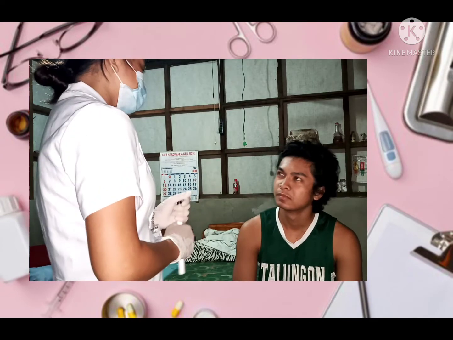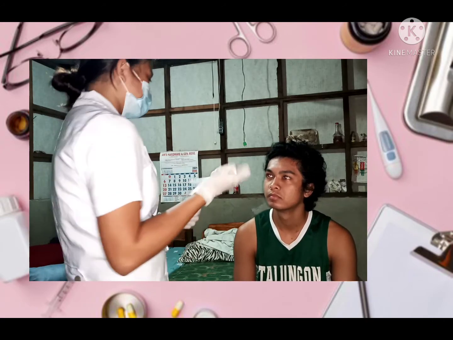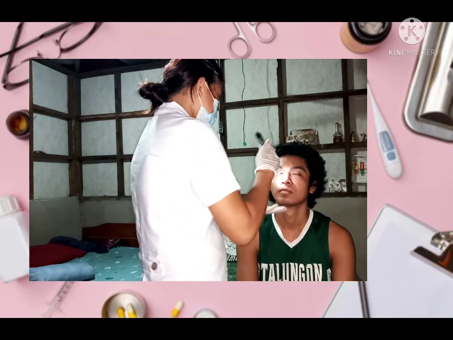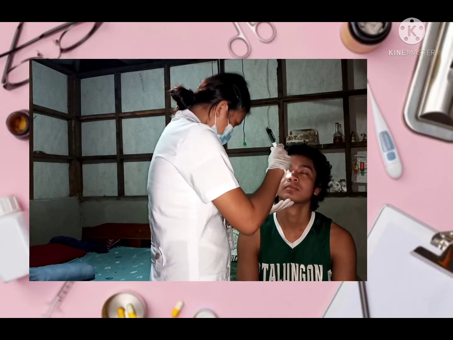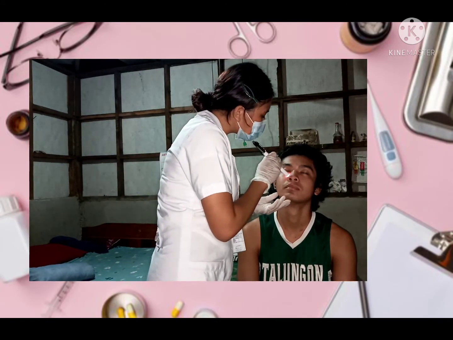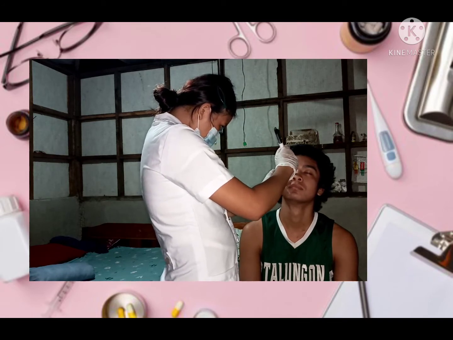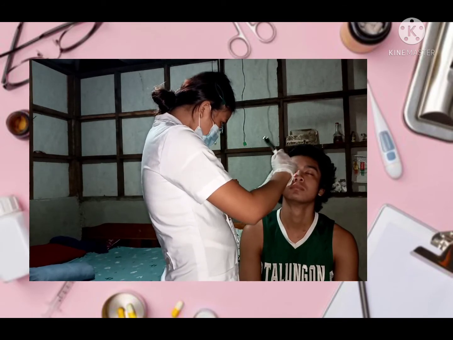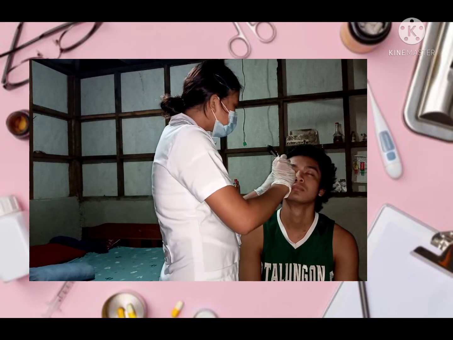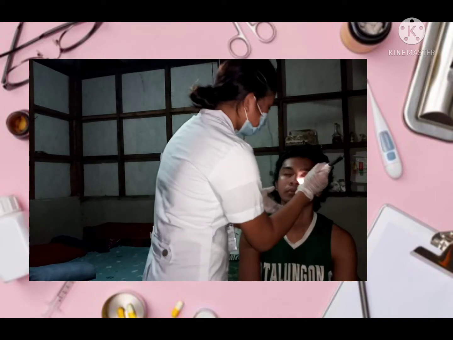Next, sir, I'm going to inspect your maxillary sinuses below your eye. I will touch your face again, and then I will turn on my penlight now, and place this here. There it is. The presence of the red glow in your sinuses. Maxillary sinuses. That is one.